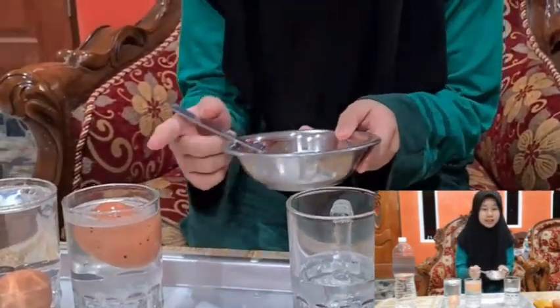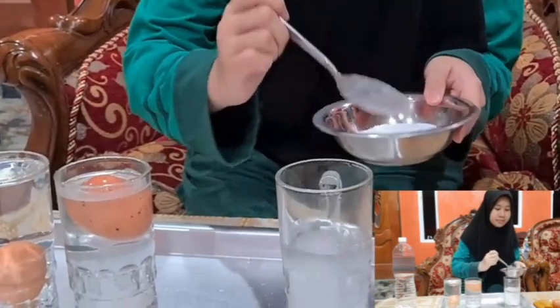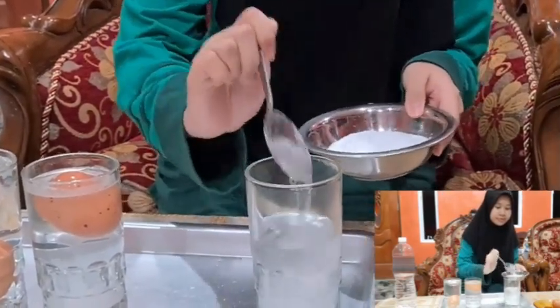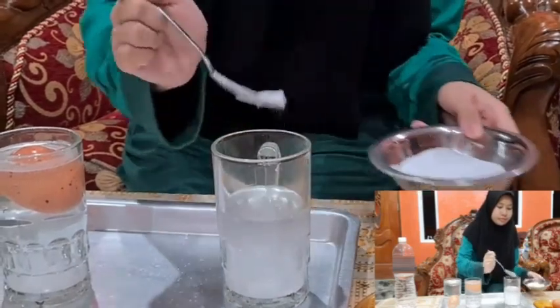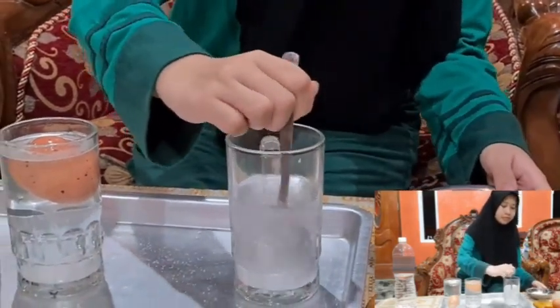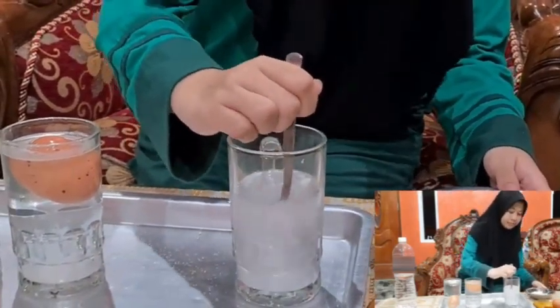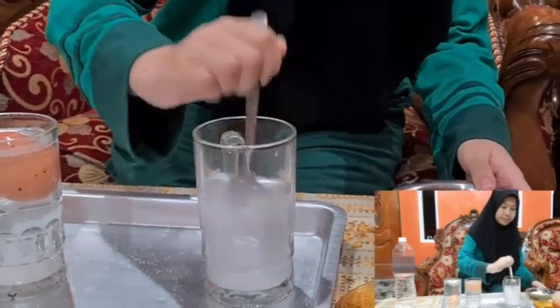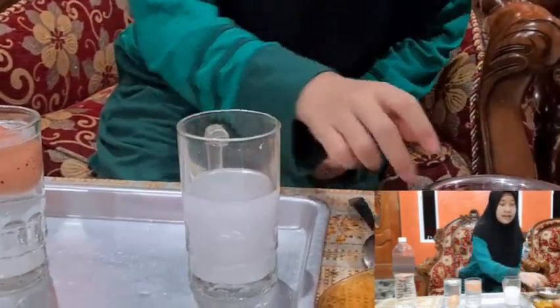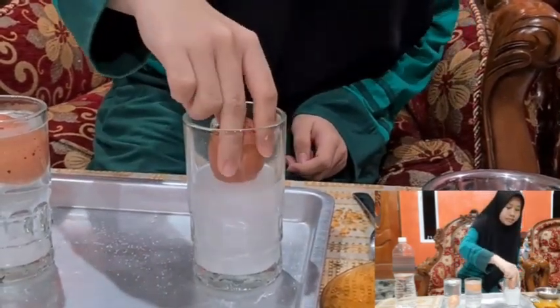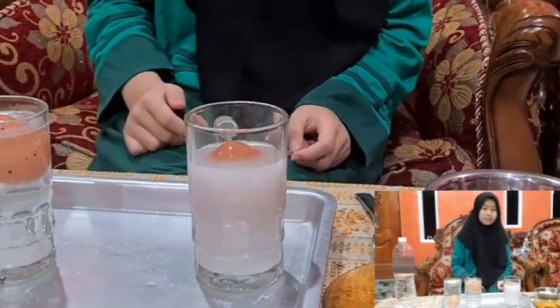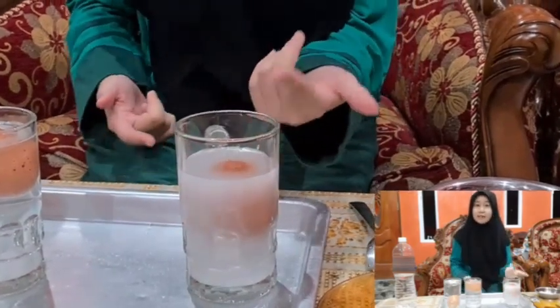Last but not least, for the third glass, we're going to add several spoons of salt like we just did to the second glass. Mix it up. Then put the egg in the water. As you can see, it floats.